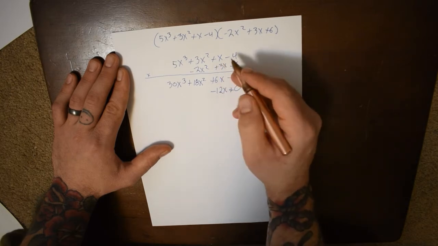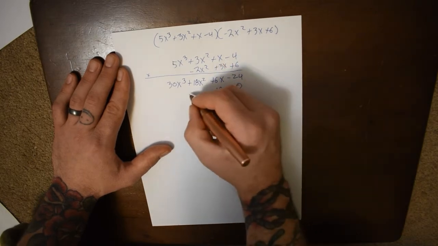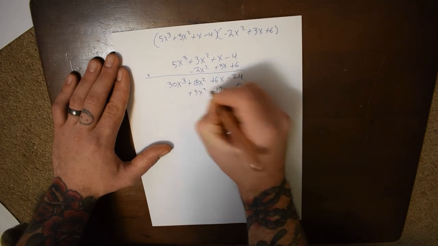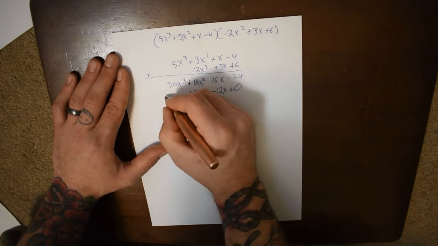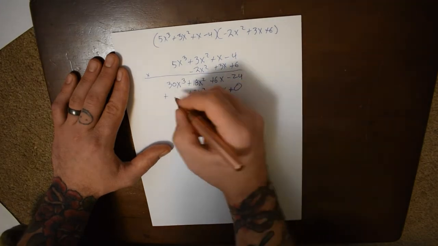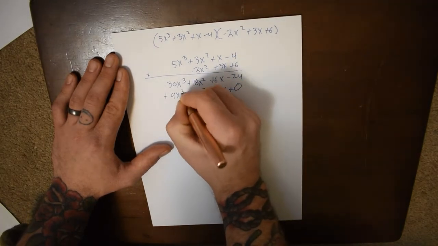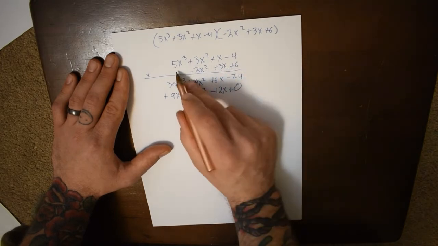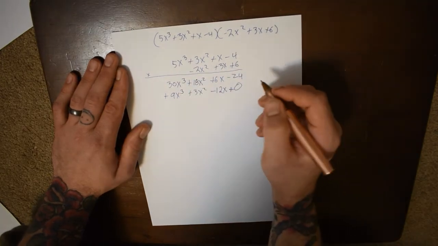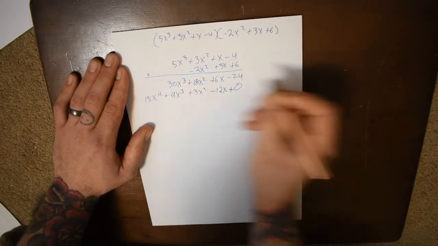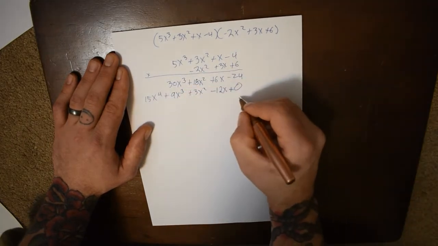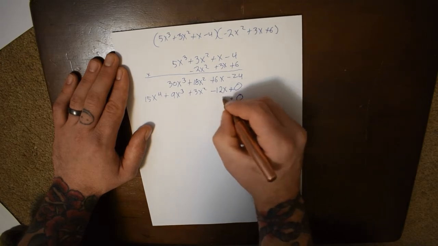3x times x gives us a positive 3x squared. 3x times 3x squared gives us a positive 9x cubed. And then finally 3x times 5x cubed will give us a positive 15x to the fourth. Okay, now we put 2 zeros.